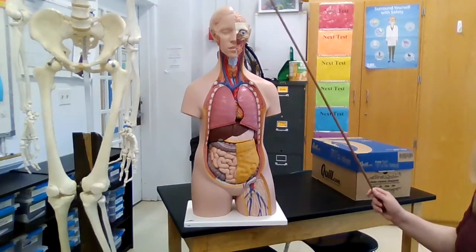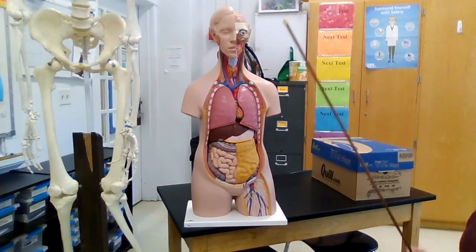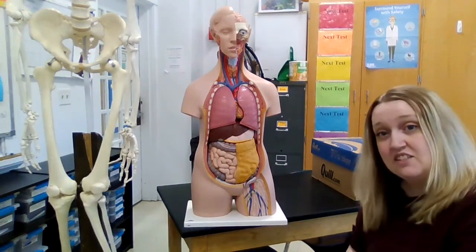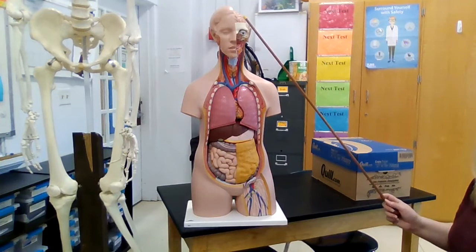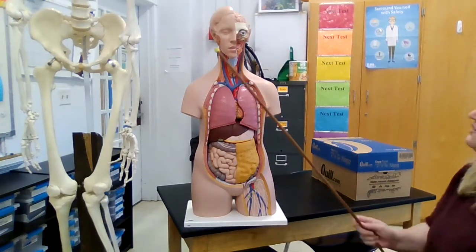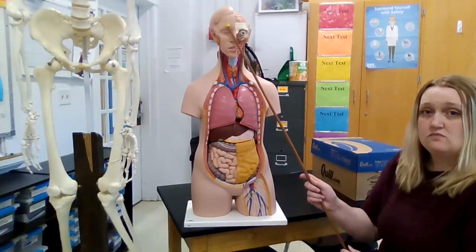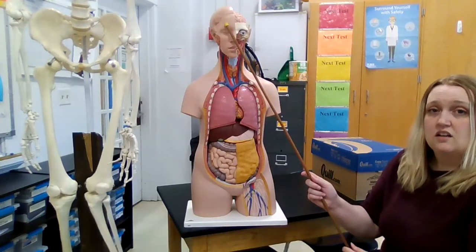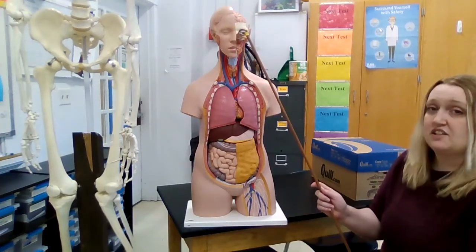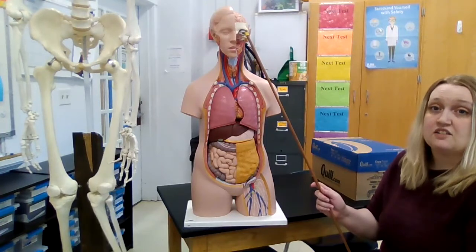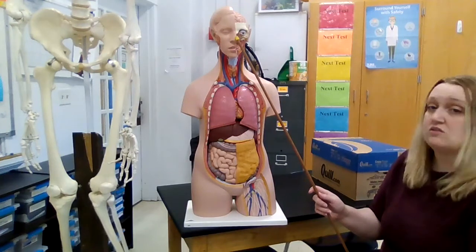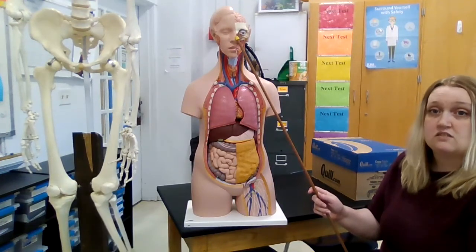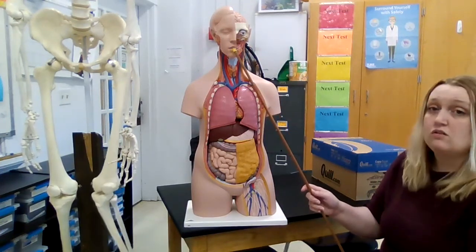So the entire head itself. This is called the cephalic region. Cephalization actually means having a head, so that's where we get cephalic for head. The brain case itself is called the cranial region, and then after that we have frontal. Frontal is the forehead. Ocular is eye, so binoculars, you use those to look at things from a distance. Nasal is nose. If you have nasal allergies, that's where that comes from. Oral is mouth.